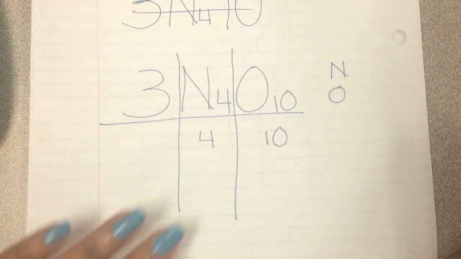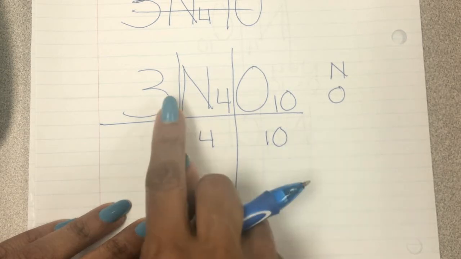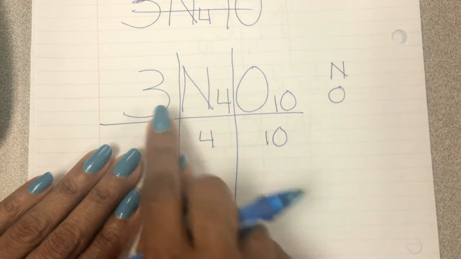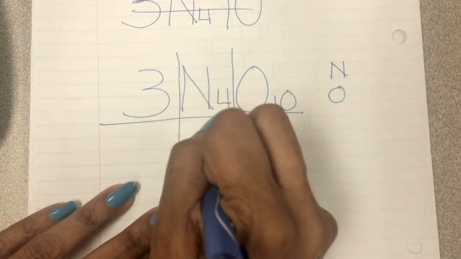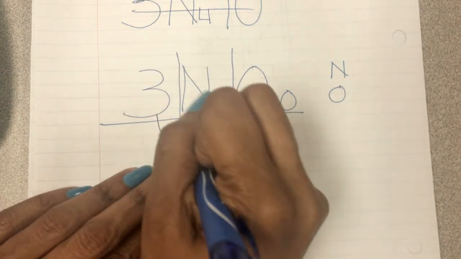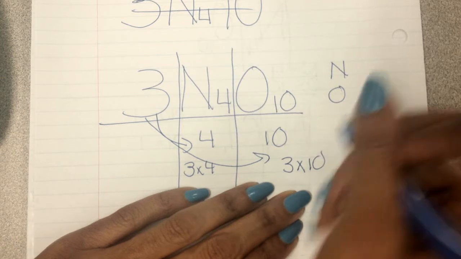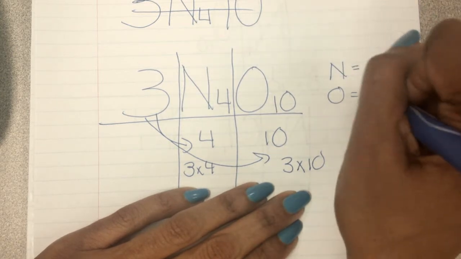Now, to get the total, you have to multiply the coefficient by each subscript. So I'm going to go 3 times 4 and then 3 times 10. So my total nitrogen is 12 and my total oxygen is 30.